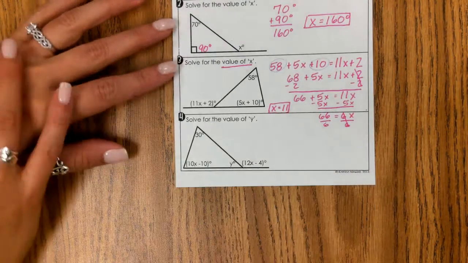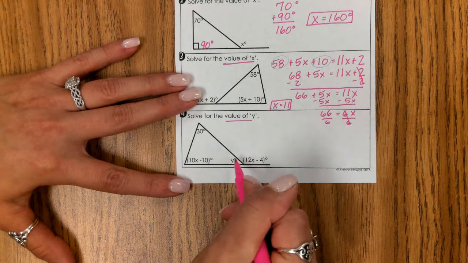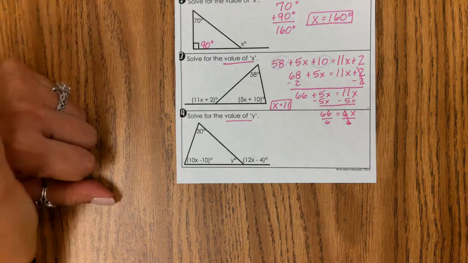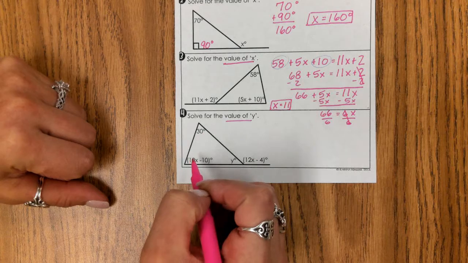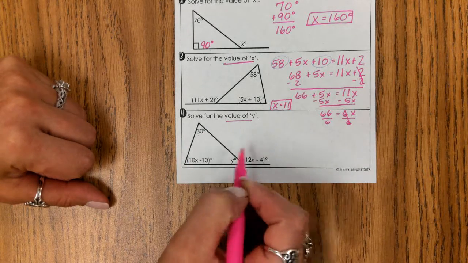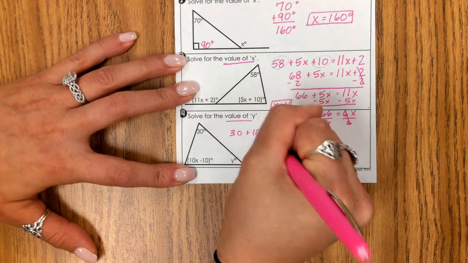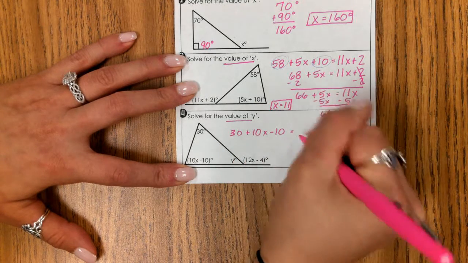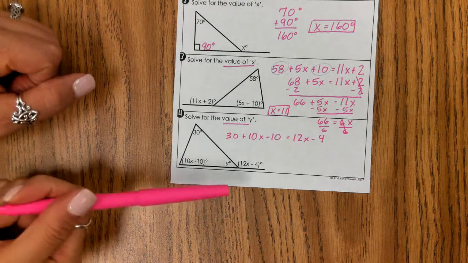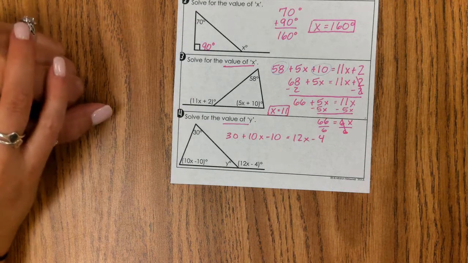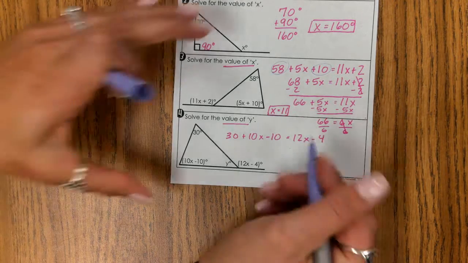So on the next problem, we are solving for y, which is on the inside. It's going to be that third interior angle. So this one's going to be just a little bit different. We would start it off the same by saying that these two together sum and equal that. So we have 30 plus 10x minus 10 equals 12x minus 4. We're not worrying about y just yet, because we have to solve for x first. So again, we would combine our like terms.